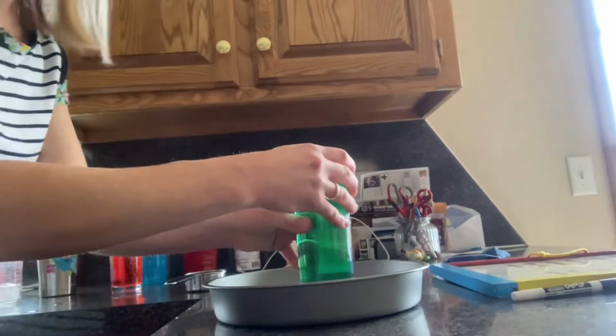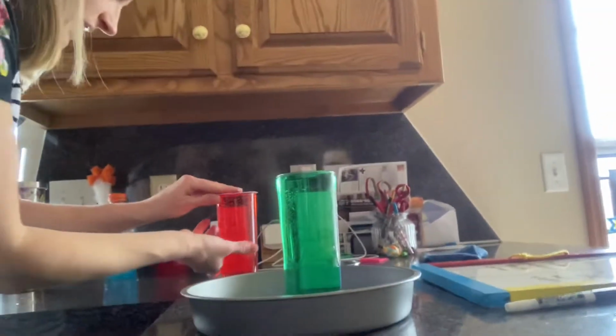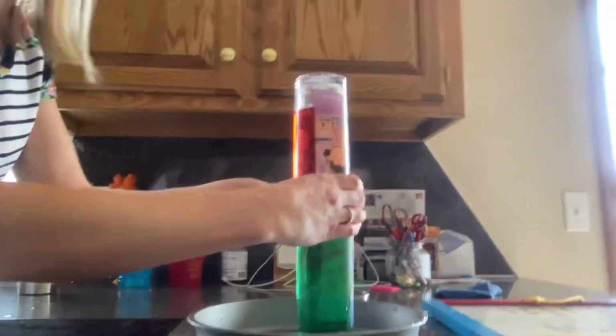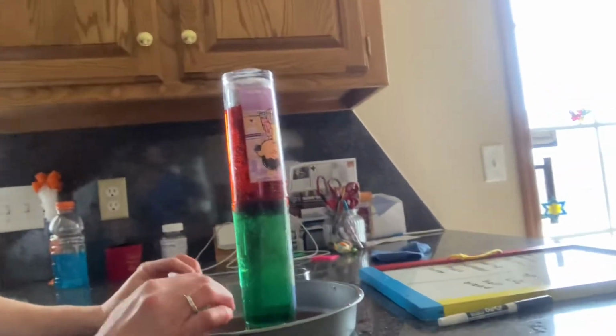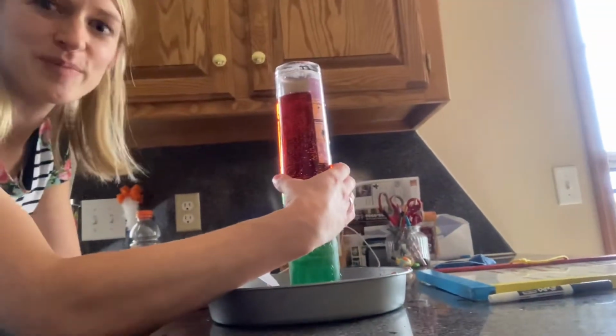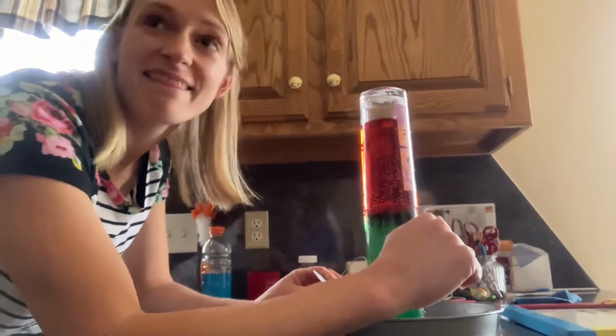This time, we'll let the cold water be on the bottom, and the hot water, let's see if it's full enough, will be on the top. Perfect. And what do we think will happen? Do we think the hot water will stay on top? Yes. It mixed a little, but mostly the hot water stays on top because hot water is what?